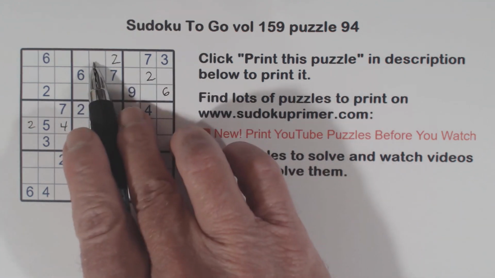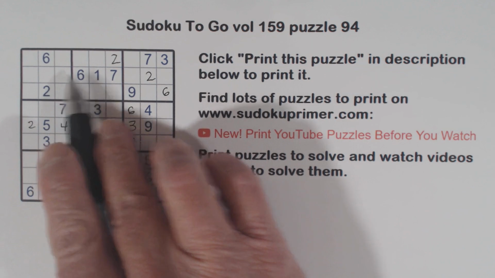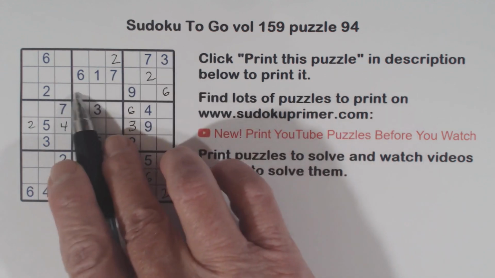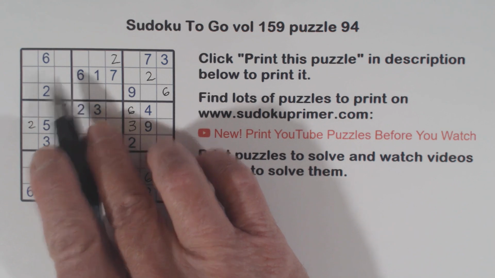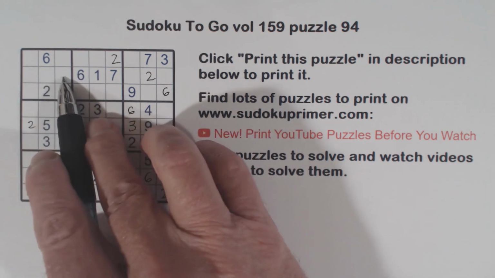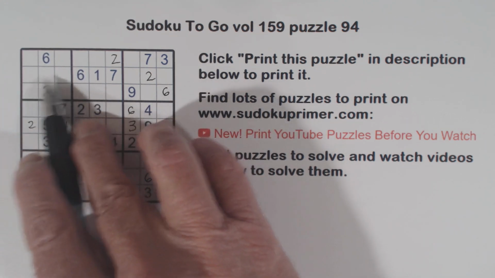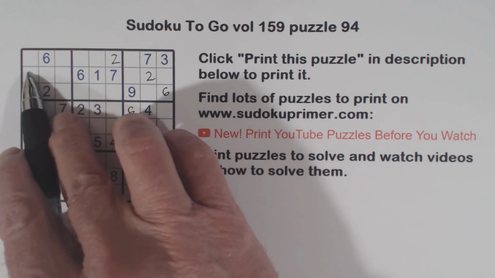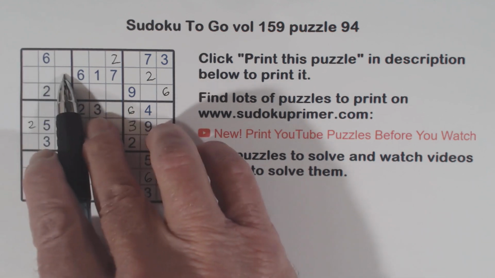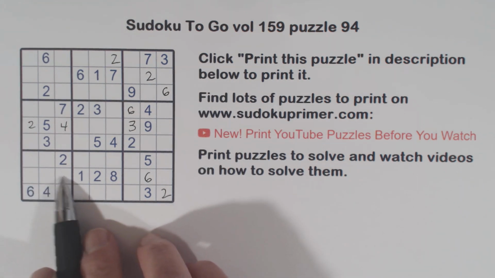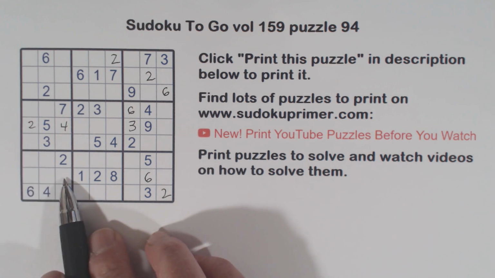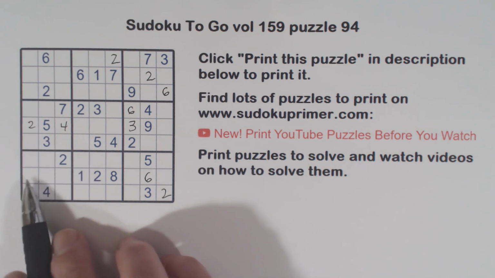So we have 9, 9, 9, and 3, 3, 3. So we have a 3 in one of these two cells and a 9 in one of these 3 cells. So they're not twins. But if you remember the 3, 5 twins here, they're going to help us too.